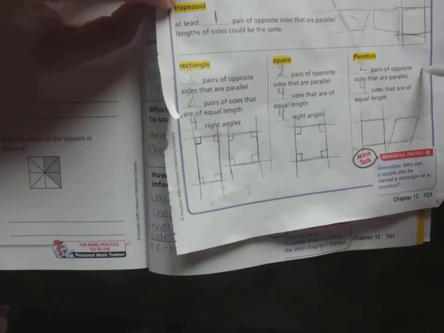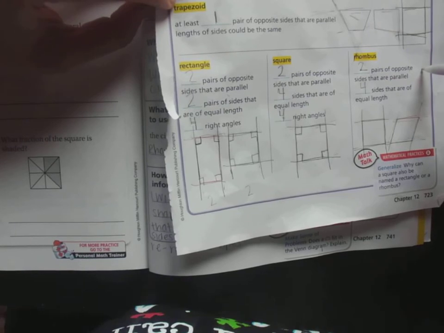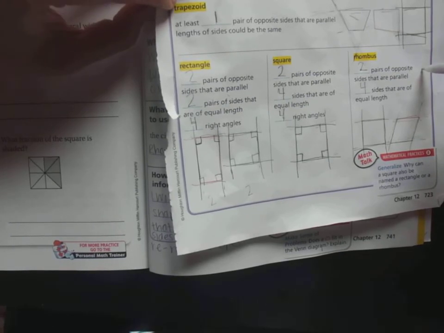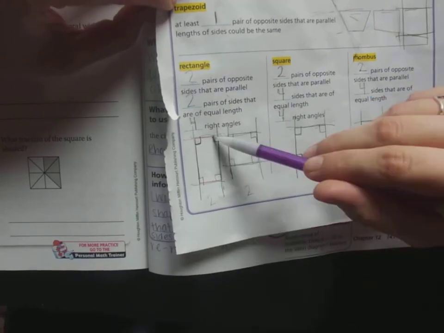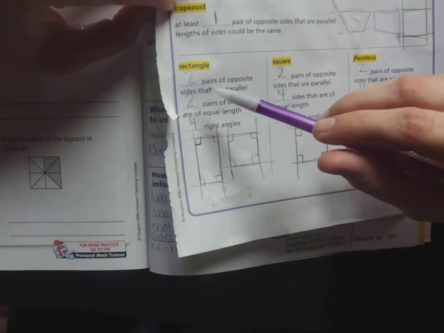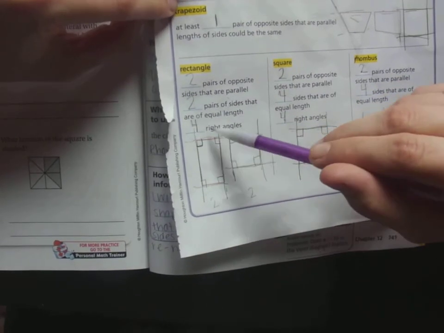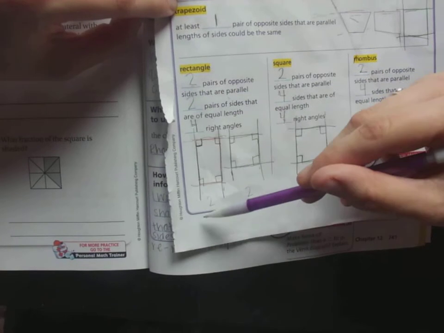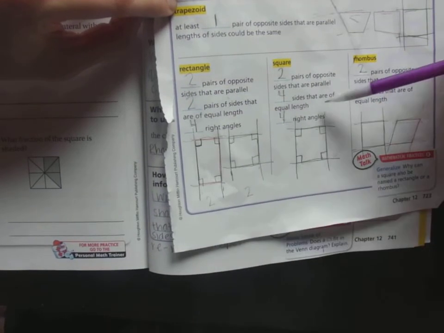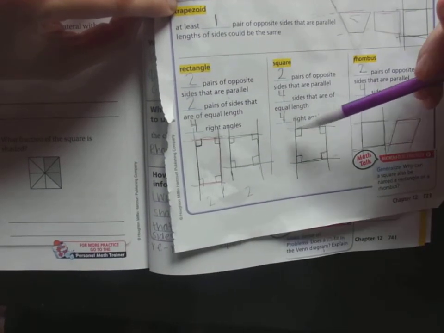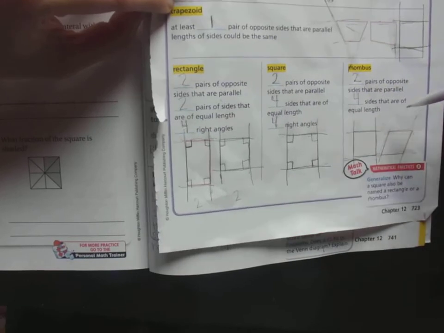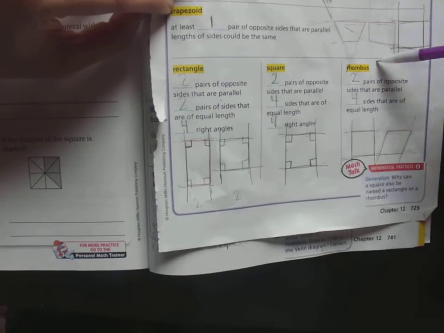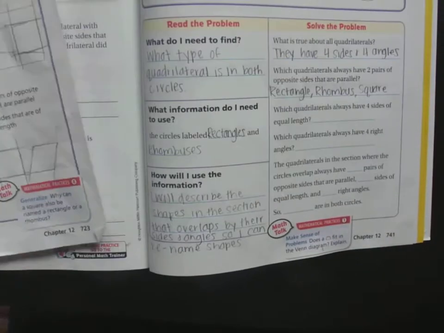And does a rhombus? Hold on here. Oh, sorry. A rectangle does not. I am so sorry. A rectangle only has two. I knew that. Silly mistake here. So two sides that are of equal length for a rectangle. A square has all sides that are of equal length, and a rhombus. So a square and a rhombus both have four sides that are of equal length.